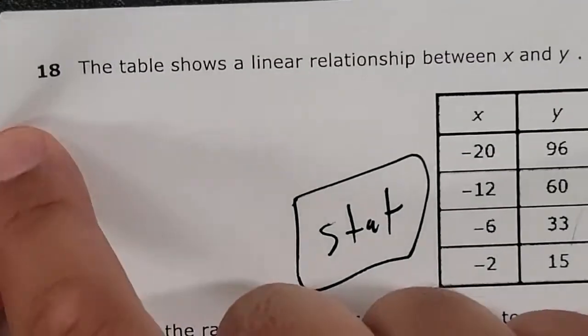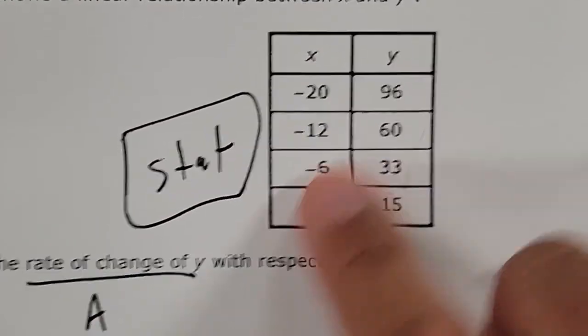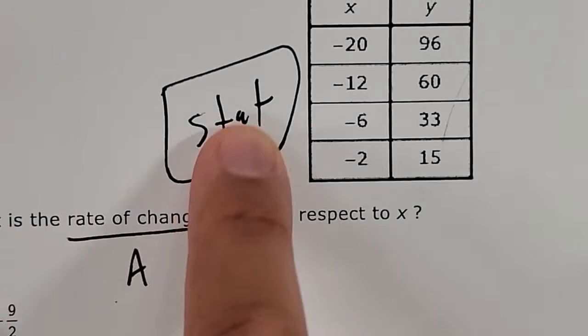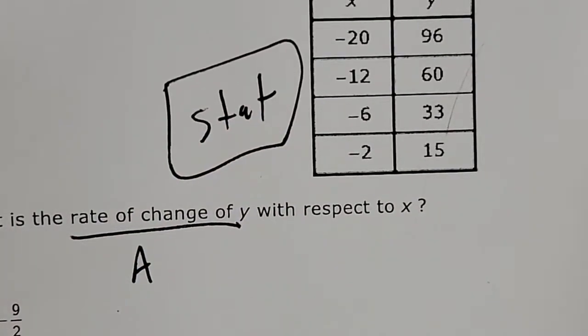And last one, number 18, use stat. All right, I already showed you that. And remember, the rate of change is the a number once you put stat. Other than that, guys, y'all are good.